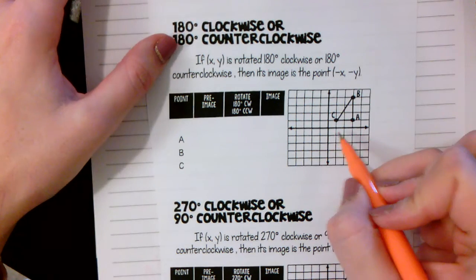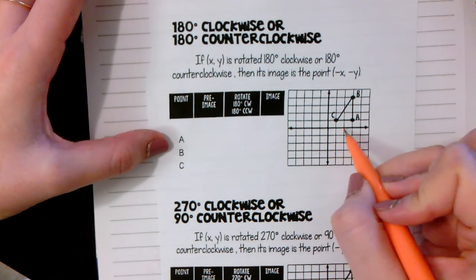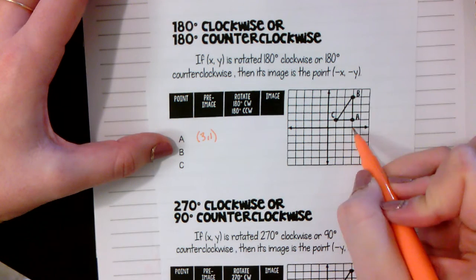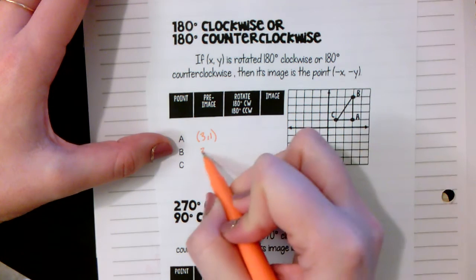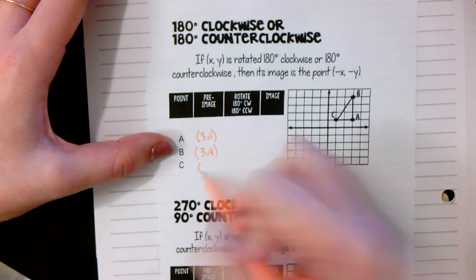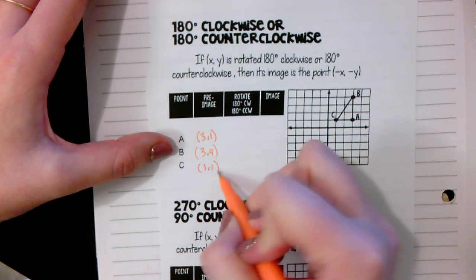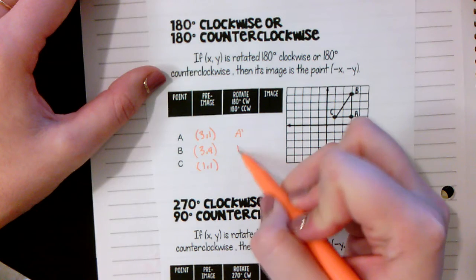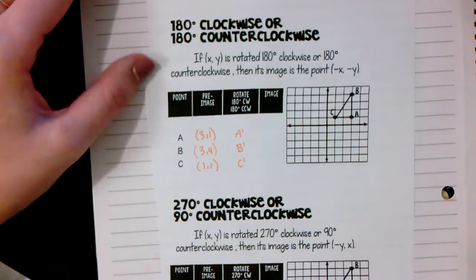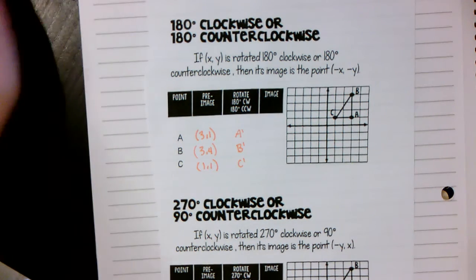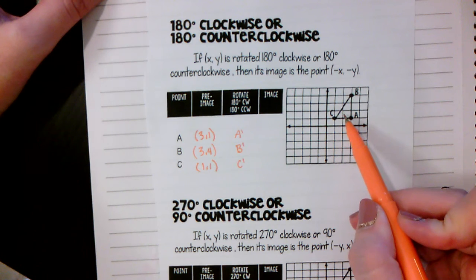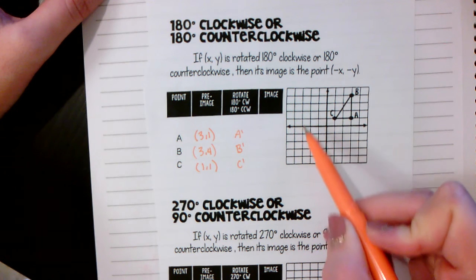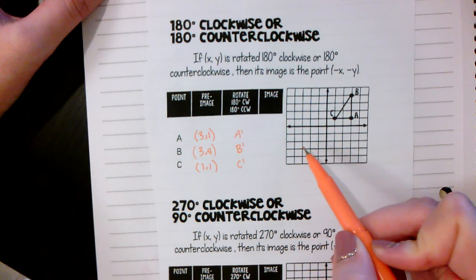So our image here has coordinates 1, 2, 3, 1, 3, 4, and 1, 1. So when we rotate, I'll just write the primed letters here. When we rotate this image 180 degrees, from here, we need to go 2 quadrants, 90, 180. We should be down here.